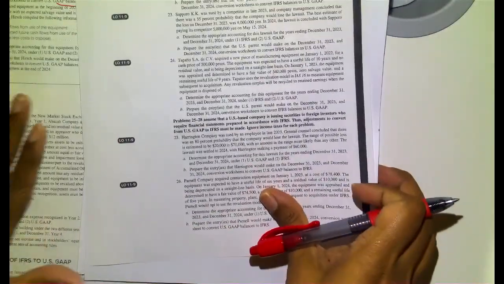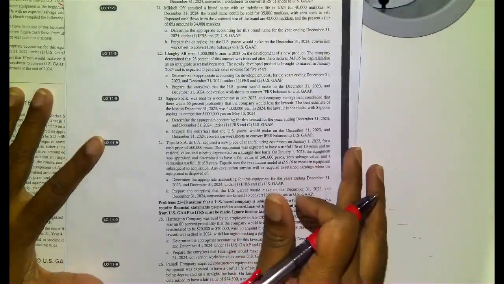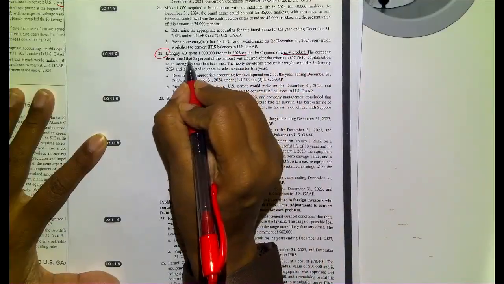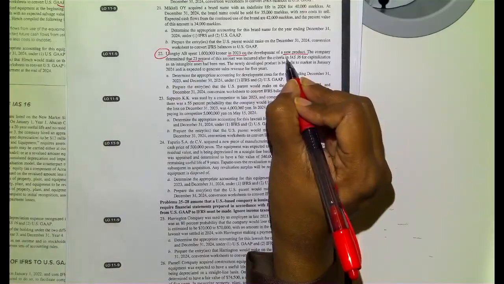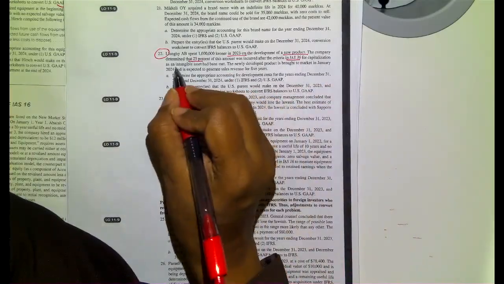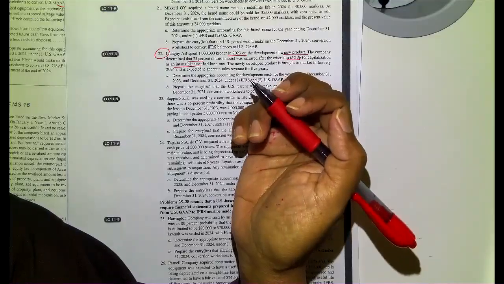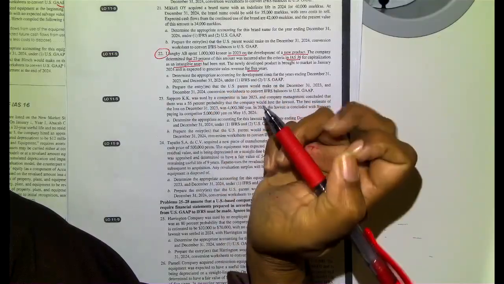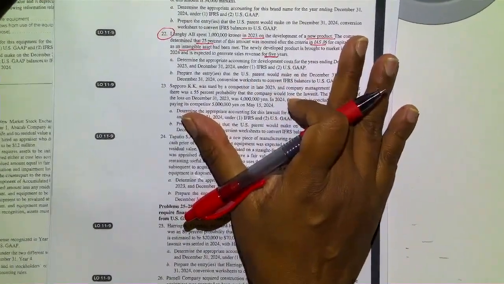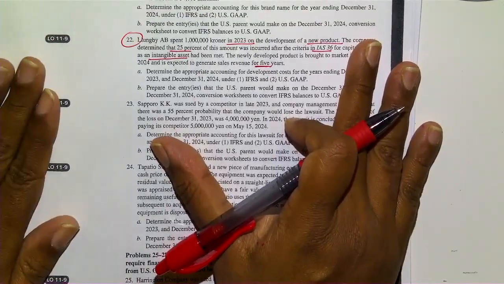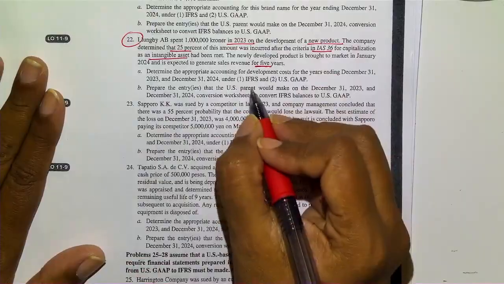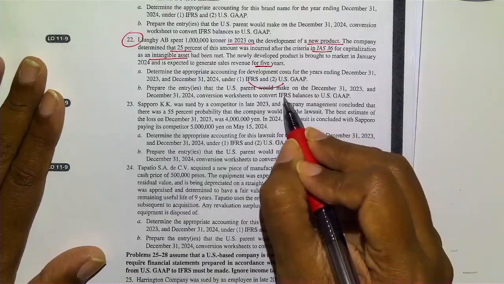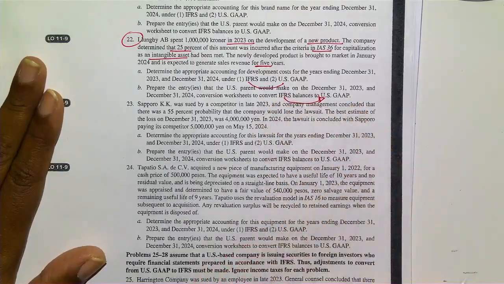Langbai AB spent 1 million kroner in 2023. New product, 25% will meet the IAS 36 criteria, same thing, and they will call it either intangible assets or deferred development cost. The new product will have revenues for 5 years, the same. Actually, this one you can do quickly, it's exactly the same. But the difference is that this time we will convert from IFRS to GAAP. Last time we converted from GAAP to IFRS.